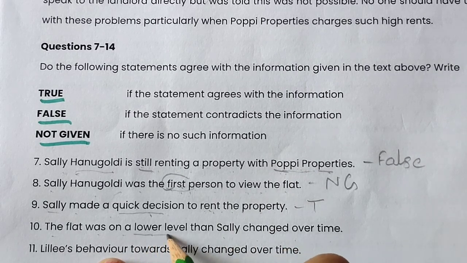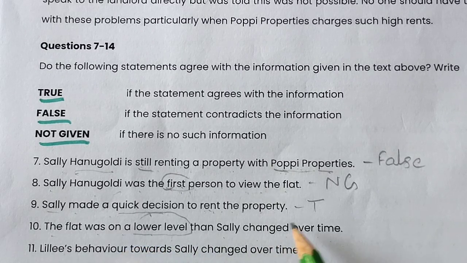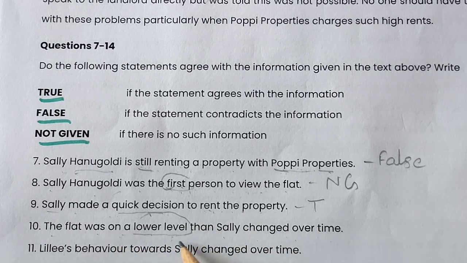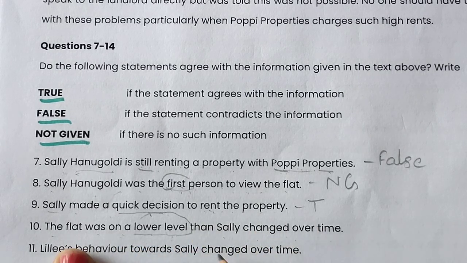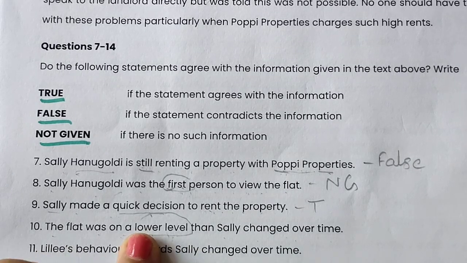Okay, 10th number: the flat was on a lower level, then Sally changed over time. So it was on a lower level. If the flat was on a lower level, then Sally changed over time. So it means like something he had changed over time. If it was on a lower level, then true. If they are not talking about any level, whether it is on ground floor or first or second, then definitely it will be not given. Or if they are talking about a higher level, then false will be there.